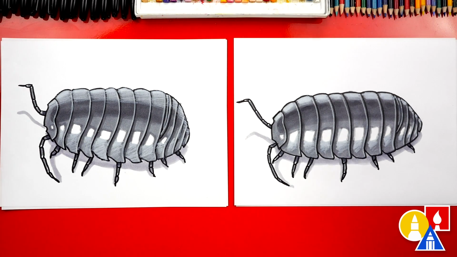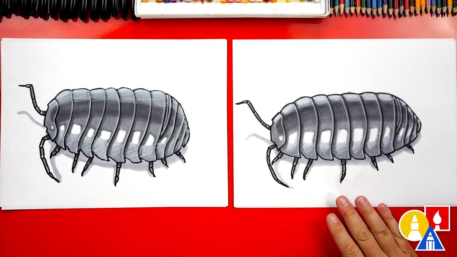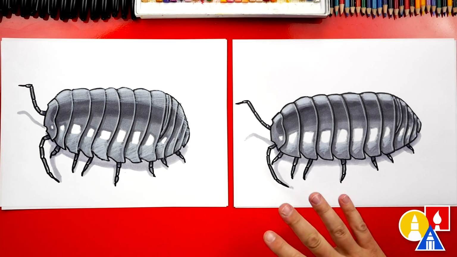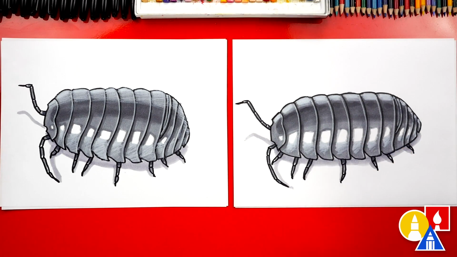Yeah, that too. I think the fun thing about this lesson is we only used 3 grays, a medium, dark, and also a light gray. And then we used our white colored pencil to add some of the extra highlights. Now we use markers, but you really can get the same effect with oil pastels or even colored pencils. We hope you had a lot of fun drawing your pill bug.